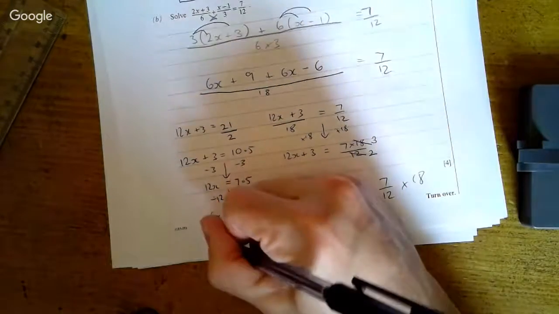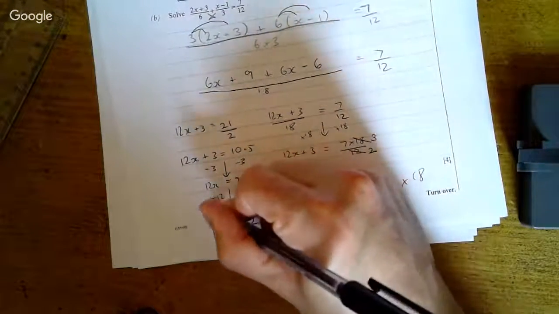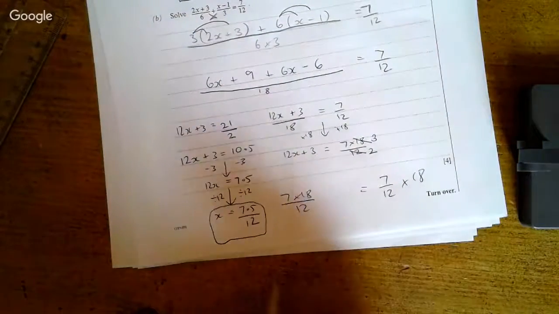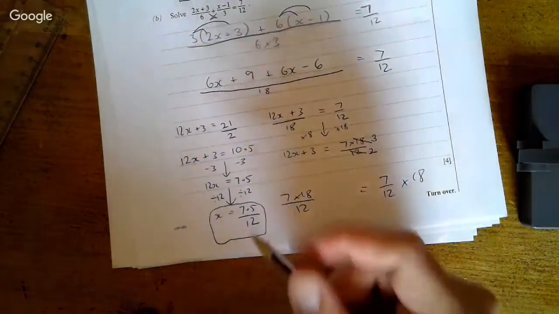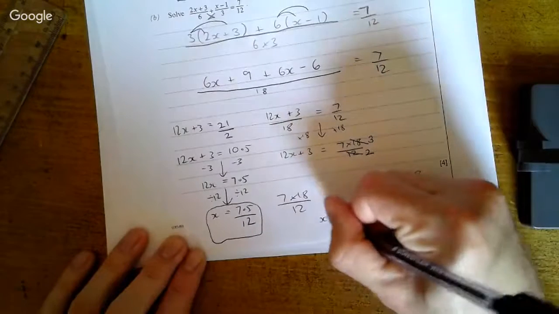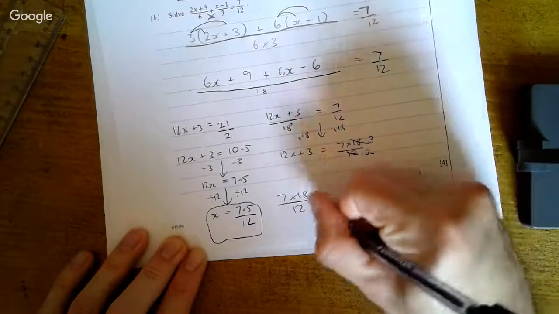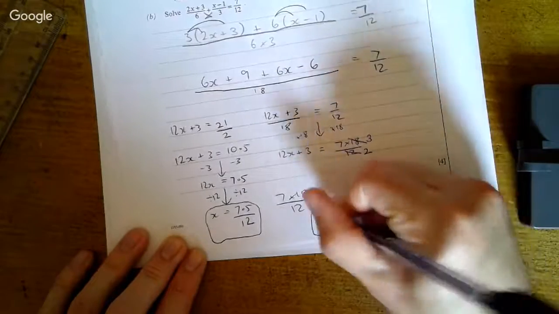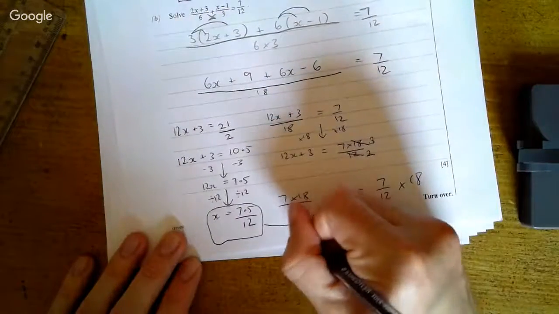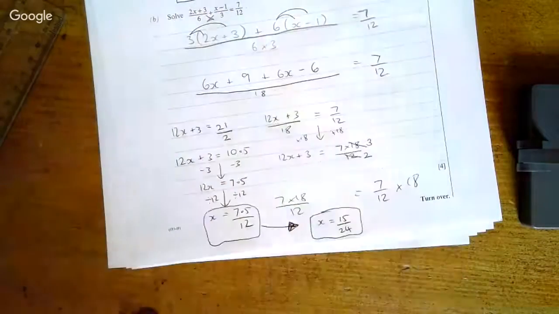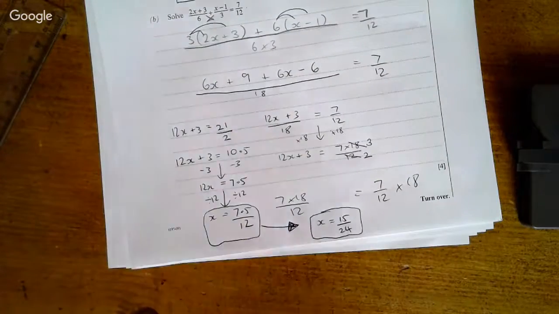That is my answer. But what some people may say, oh, you shouldn't leave your answer like that, as a decimal and a fraction. So what I could do is I could say x is equal to 15 over 24. Okay, the way I did that was I doubled the top and the bottom. Okay, but you can see there how easy, in comparison, the first 2 marks are.